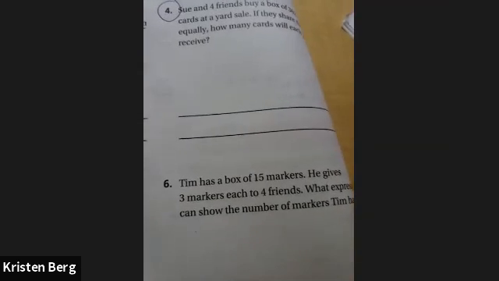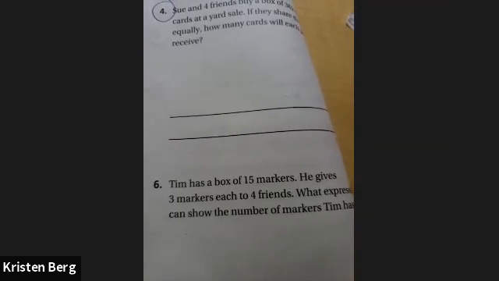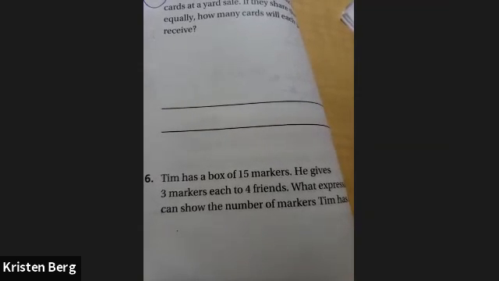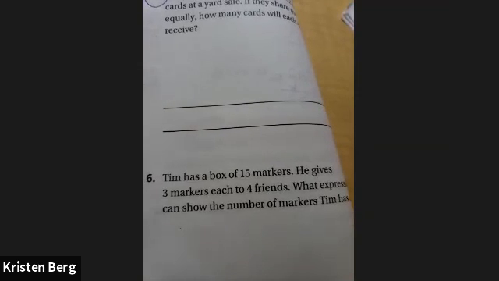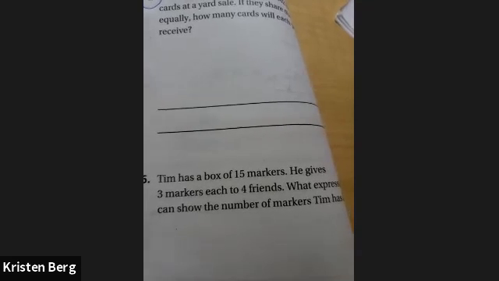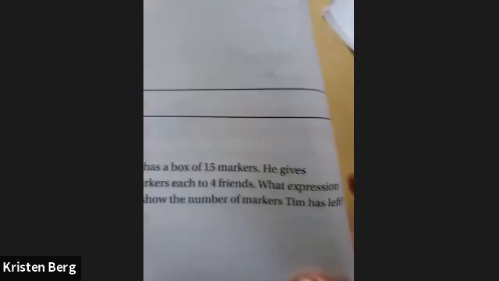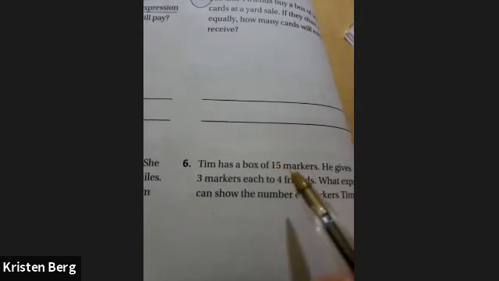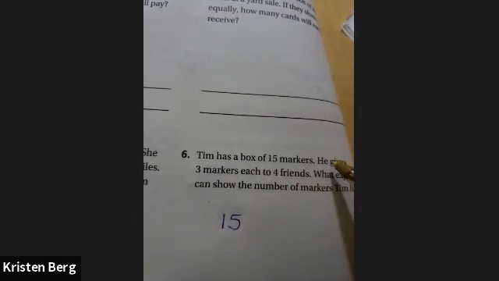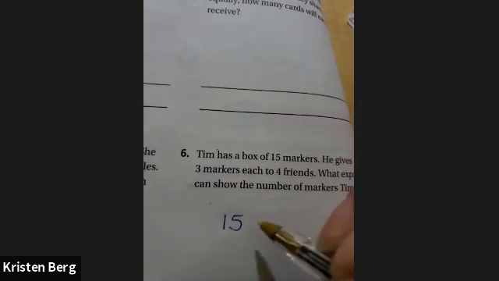6 says Tim has a box of 15 markers. He gives 3 markers each to 4 of his friends. What expression is to show how many he has left? So remember, he only has 15, so that's what he started off with. He is going to give away some.